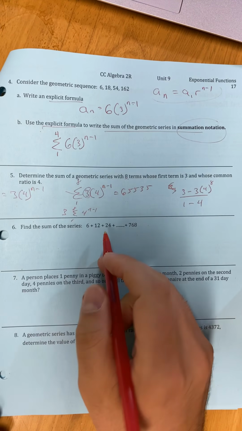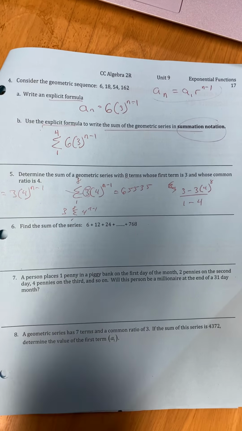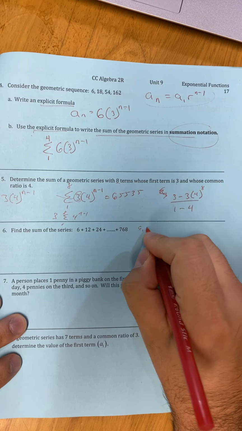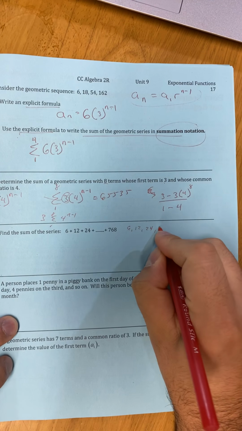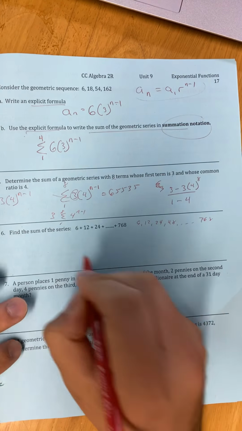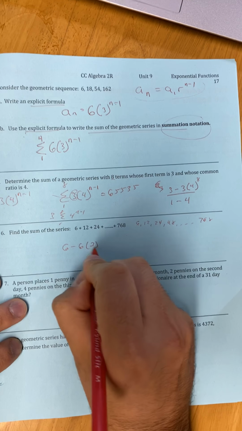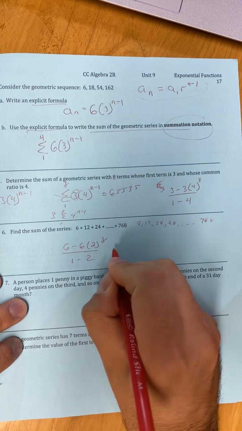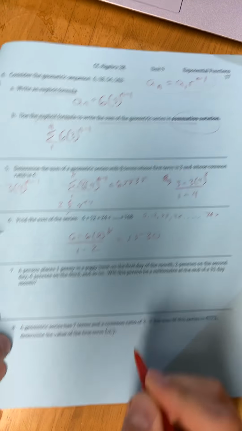Find the sum of this series. All right, well, if you work it out, 6, 12, 24, 48, and so on, it turns out there's 8 terms. So 6 minus 6 times 2 to the 8, over 1 minus 2 is 1530. You guys could verify that.